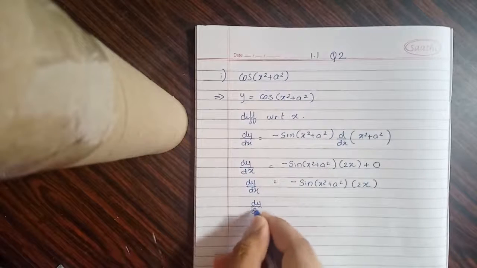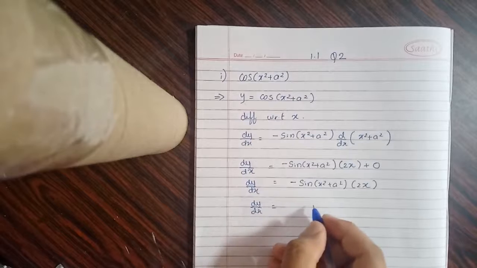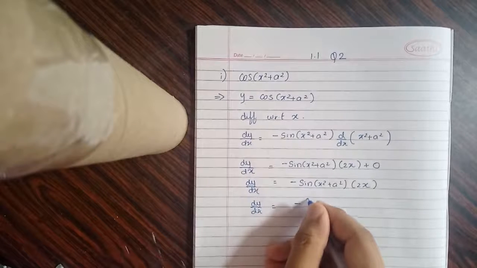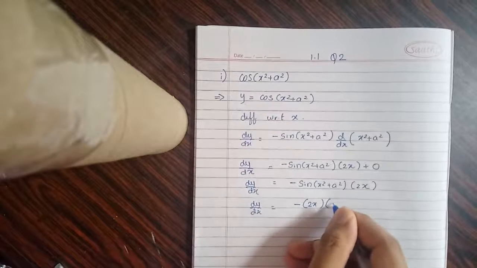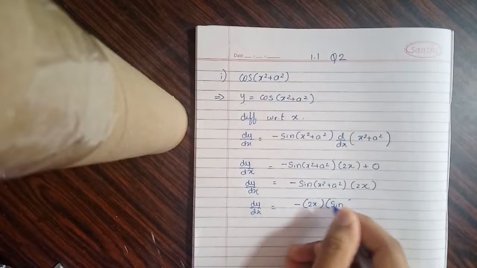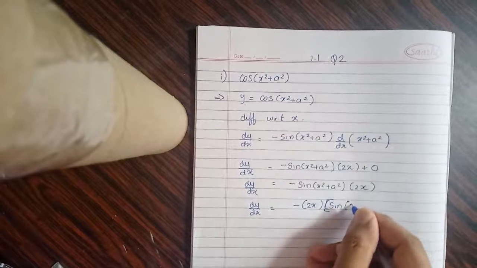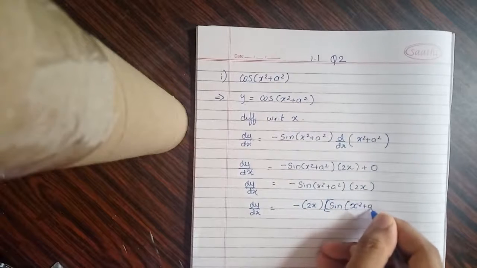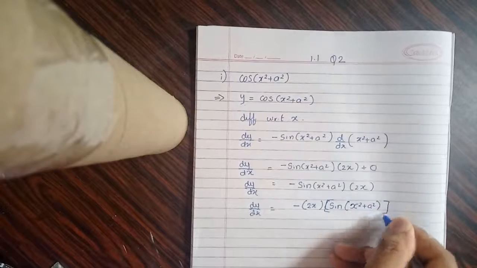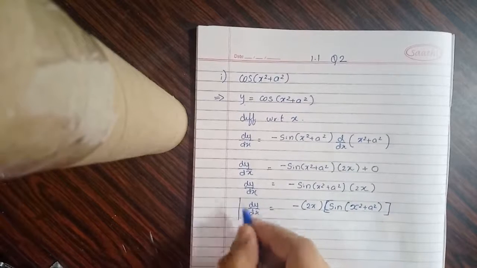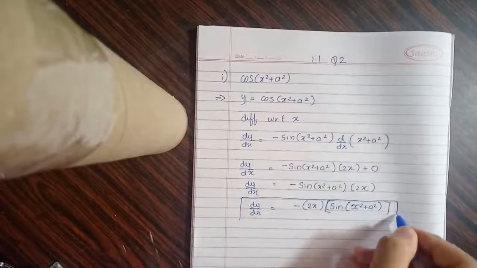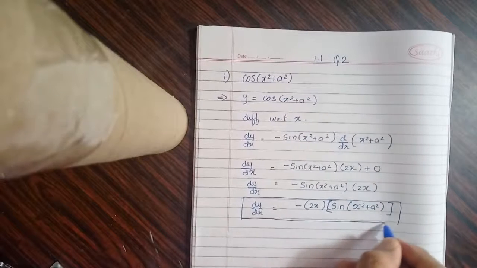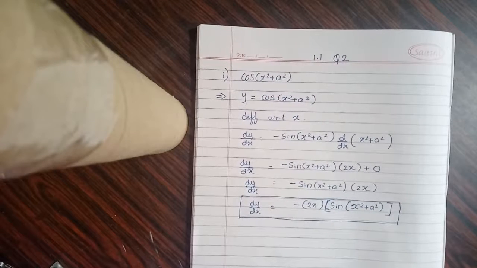Next, dy by dx, rearrange them, so we get minus into 2x into sine of x square plus a square. This is the final answer. You can now write it down.